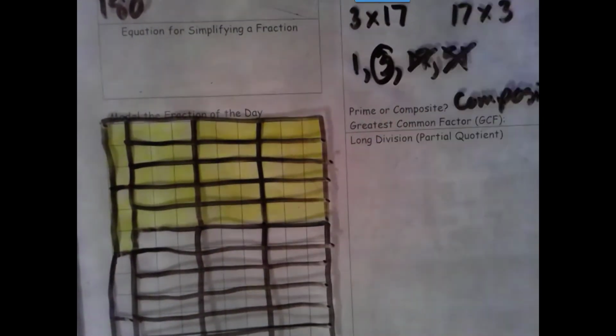Careful that your lines don't go across the groups, but include all the squares. I know sometimes it's hard, but you want to be careful of that. Well, I have no squares outside of a group, so that means 3 is our greatest common factor. We found it. Now let's count up our total groups of 3.